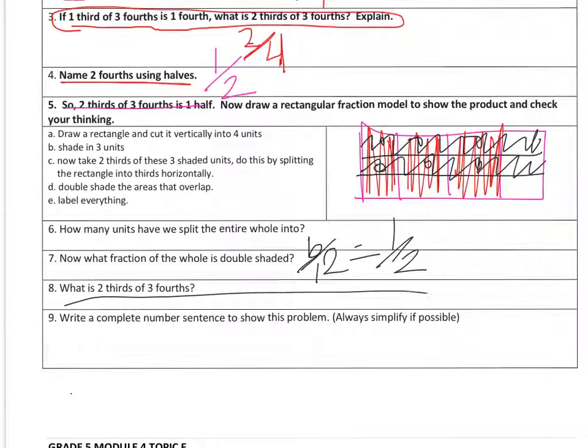Go ahead and write the number sentence and show me. And remember, we always simplify if we can. Once you've got my smelly star on that nice sentence, you may move on to the next part of this video.